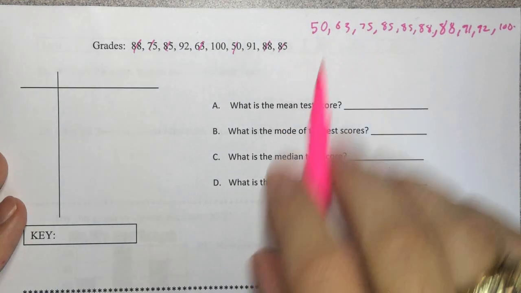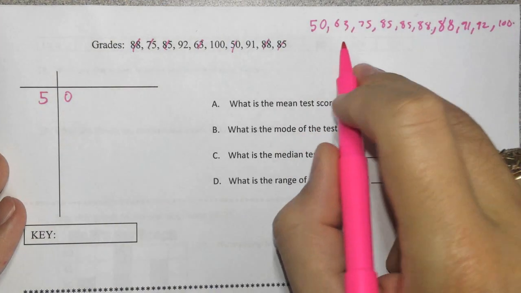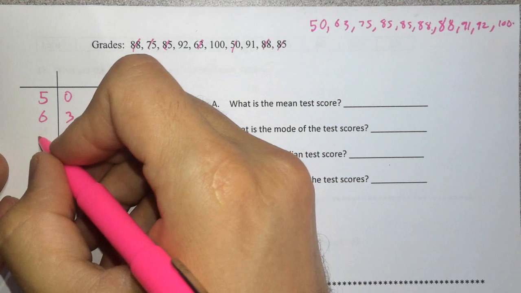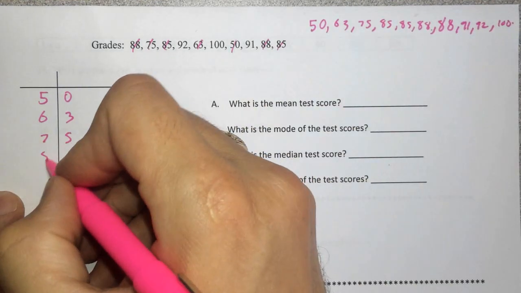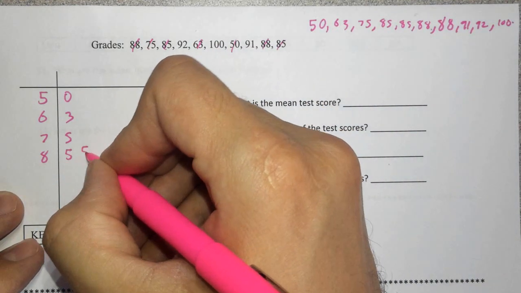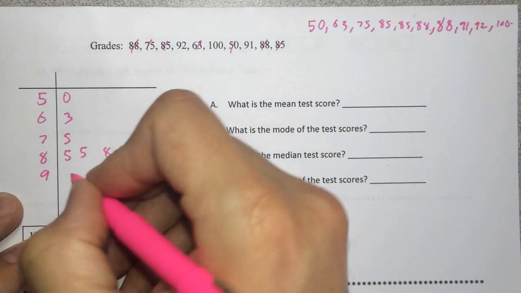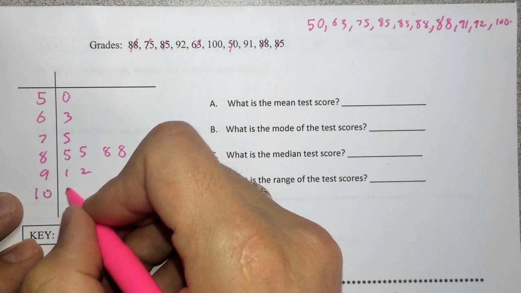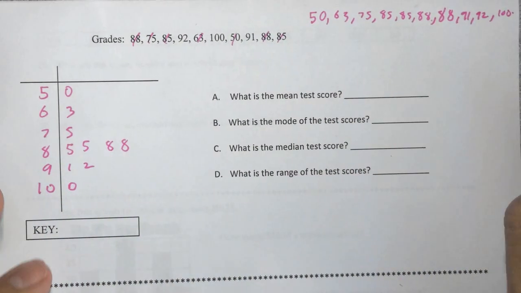Let's go. We have 50s first. 5, 0. My 60s, only one of those, 63, 75. Now my 80s, I got a bunch of those. I have two 85s, two 88s. So 5, 5, 8, 8. 91, 92, so 9, 1, 2. And my 100 can be written like that. 10 over here and 0 on that side.